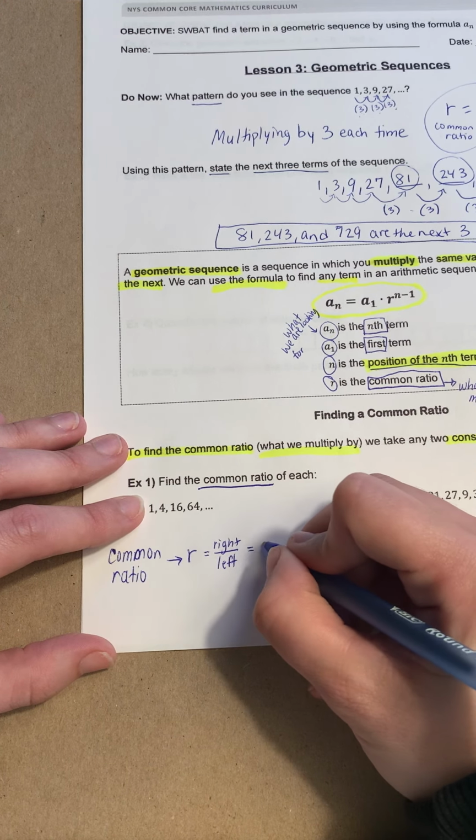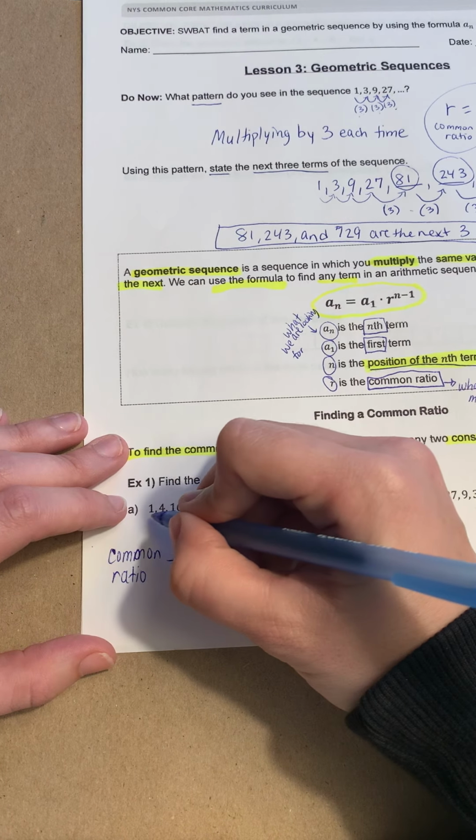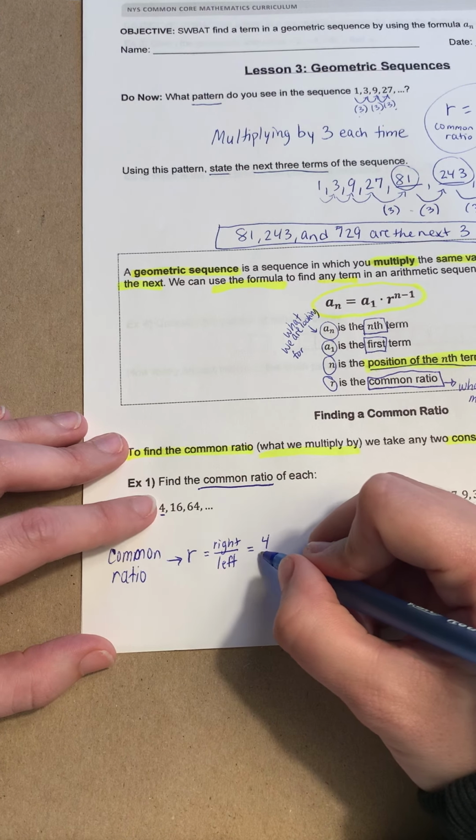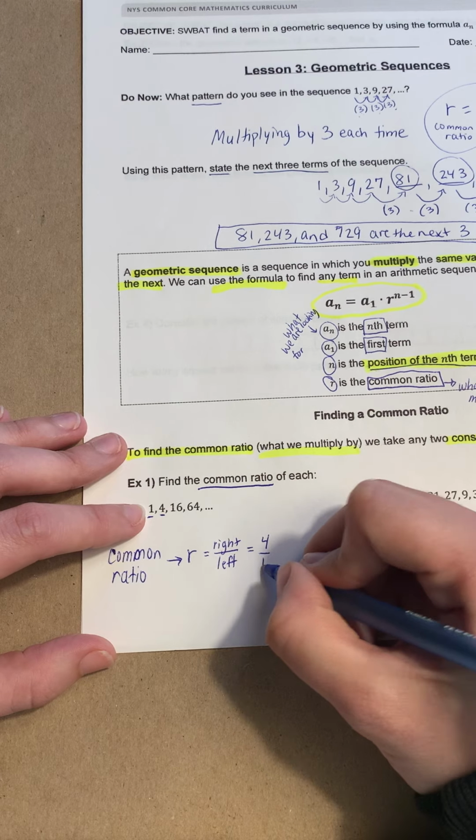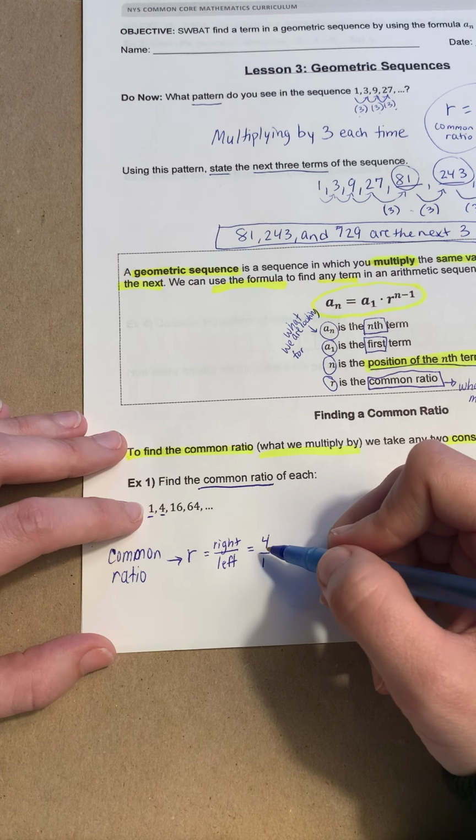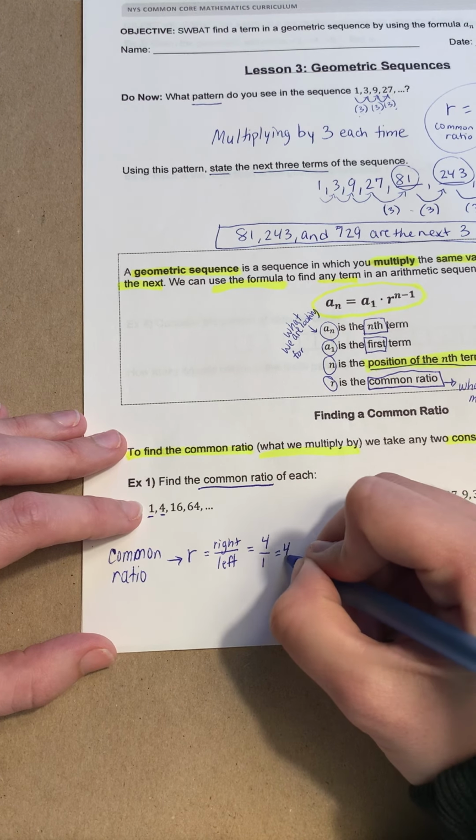For example, I'm going to take 1 and 4. 4 is on the right. I divide it by the one on the left. It's kind of like working backwards. 4 divided by 1, we get 4.